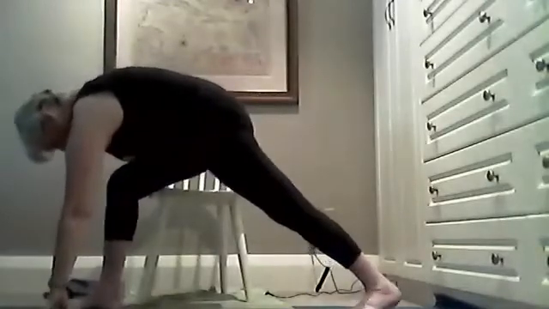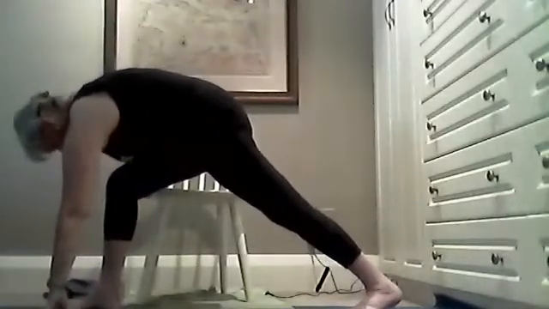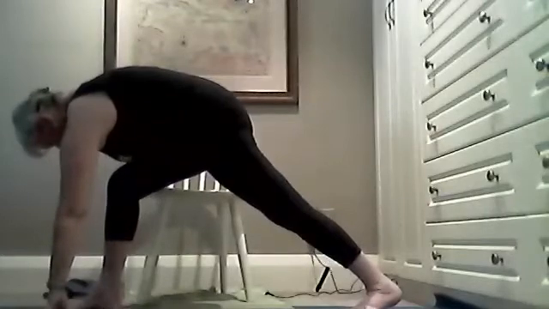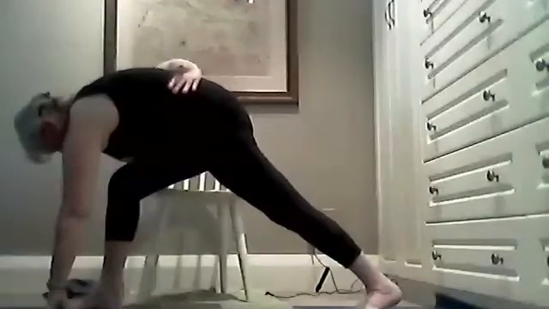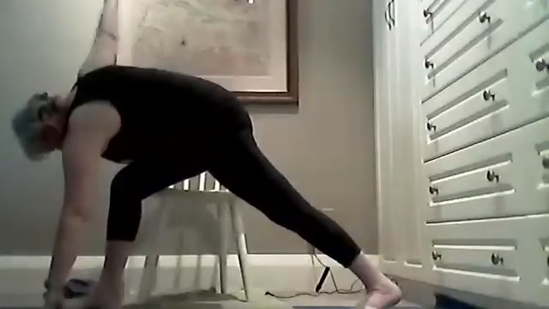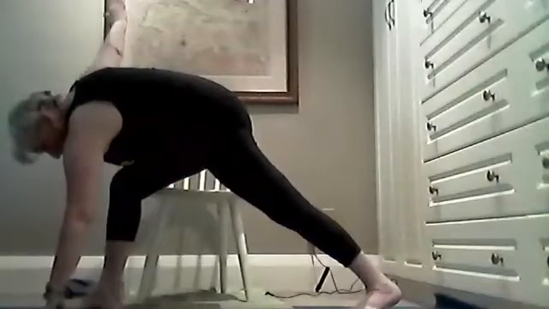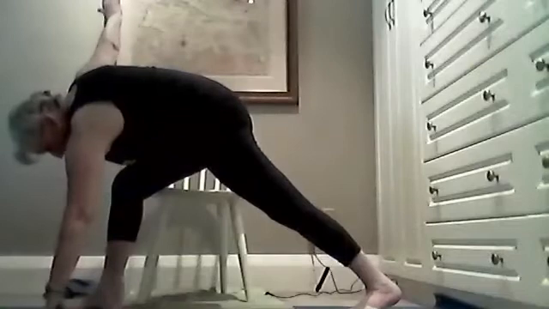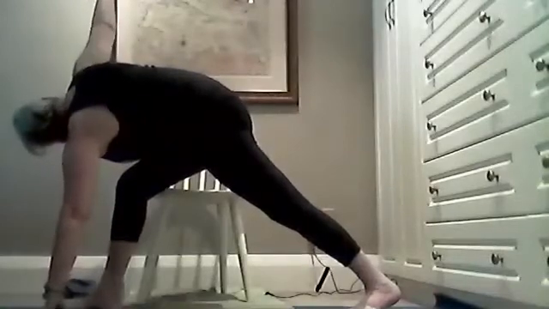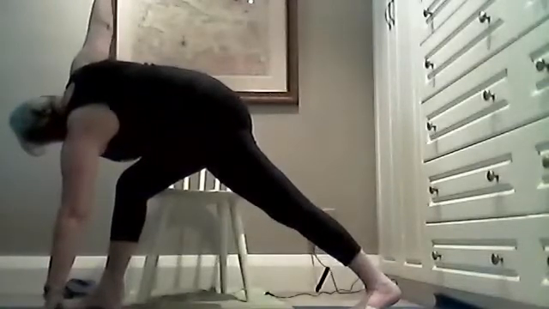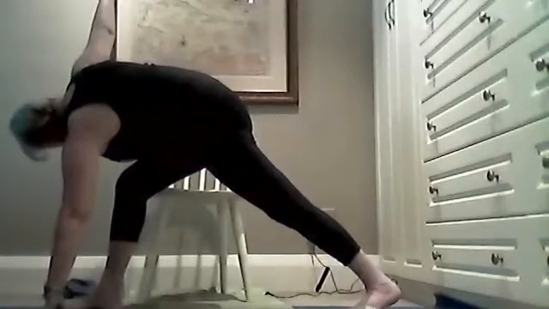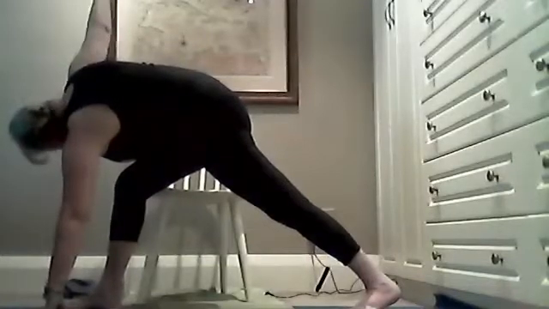Now, press your back heel into the floor, and it's your choice. You can bring that left hand behind your back, or you can extend the left arm up over your shoulder. You can keep your eyes directed toward the floor, or you can look up, looking up over that left shoulder. If you have osteoporosis, modify, keep your gaze straight down so that there isn't a spinal twist.